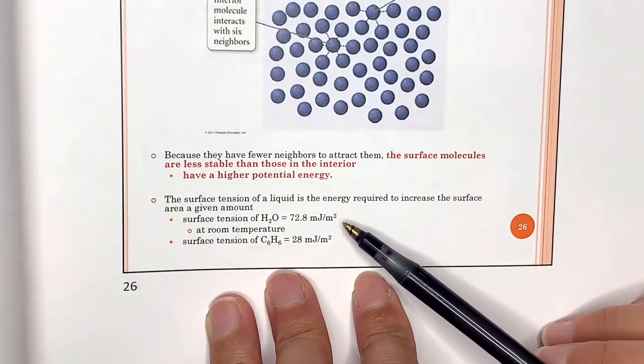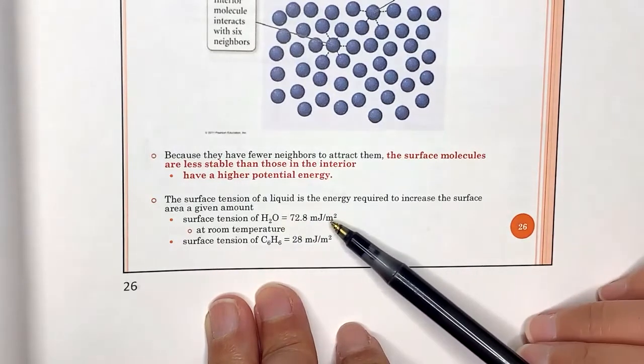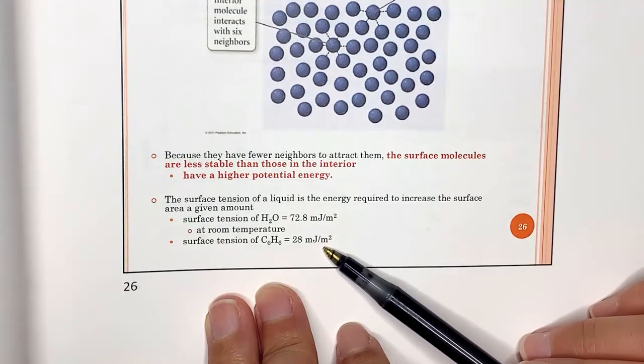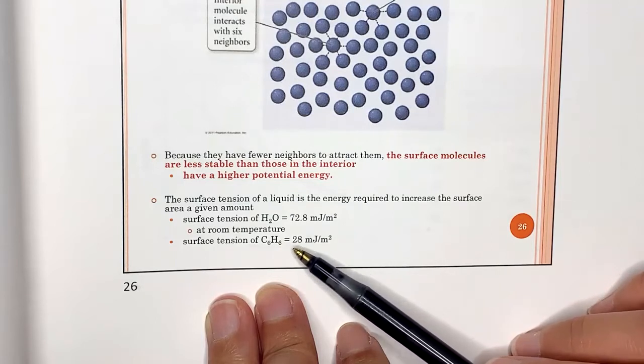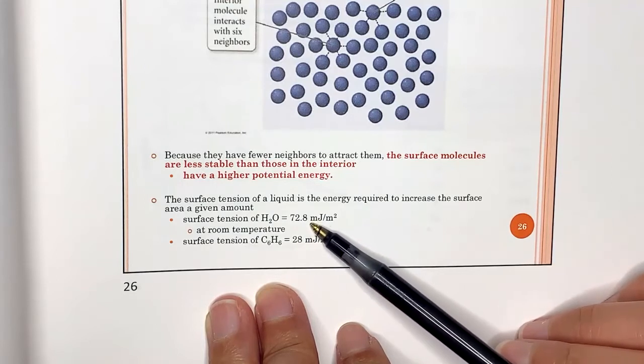Surface tension is related to the intermolecular forces. Something that has hydrogen bonding has a much higher surface tension than something that doesn't. C6H6, benzene, is all nonpolar and only has London dispersion. Water has hydrogen bonding, so water is going to have a much higher surface tension.